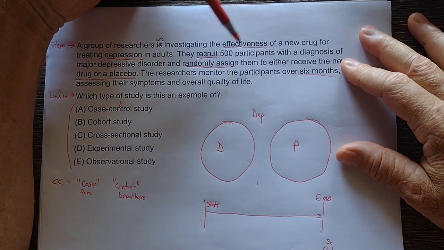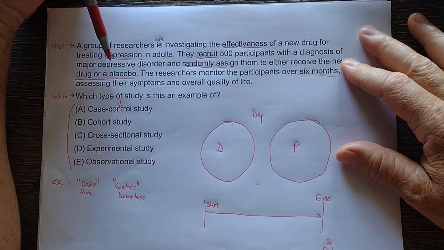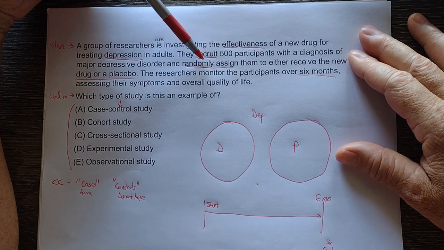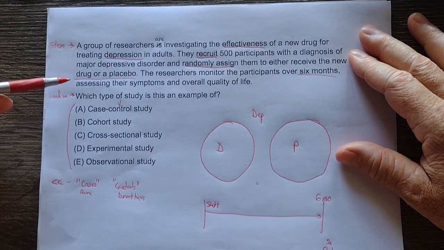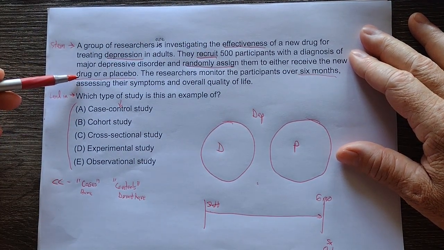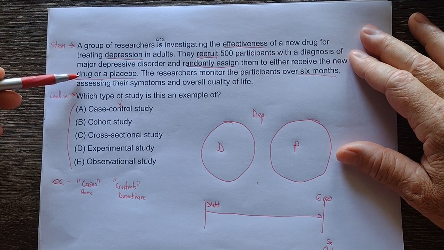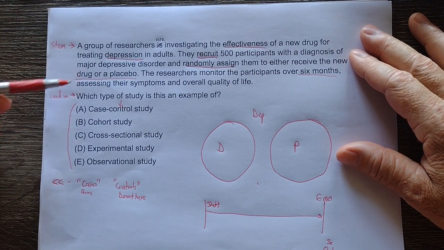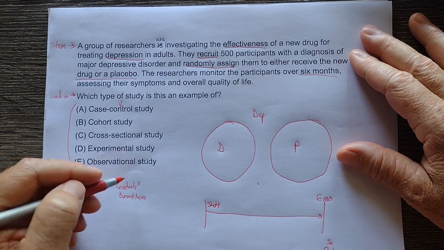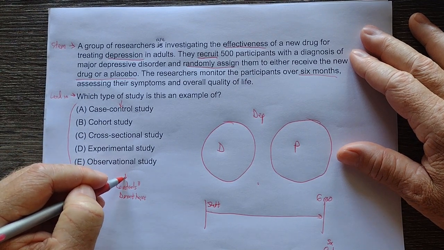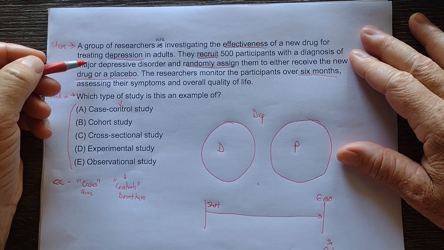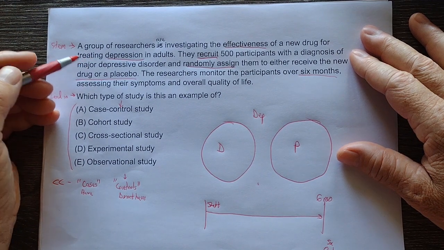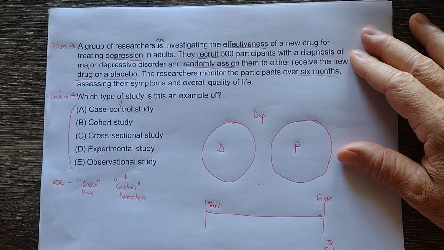No, they recruited 500 participants with a diagnosis of depression and randomly assigned them to either receive a new drug or a placebo. I didn't hear anything about them choosing controls that do not have the disease. All of them had major depressive disorder, and then we either want to give them a drug or a placebo.